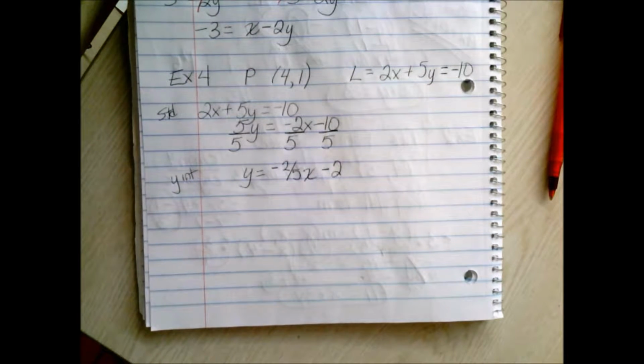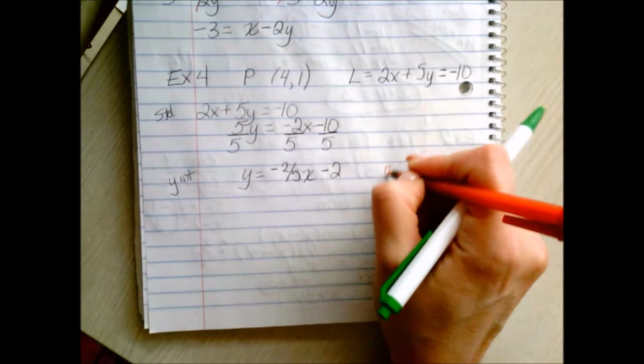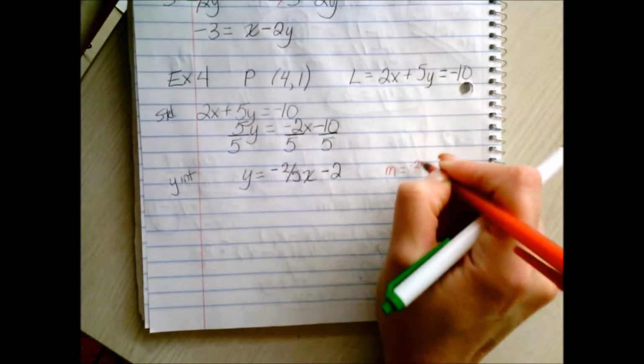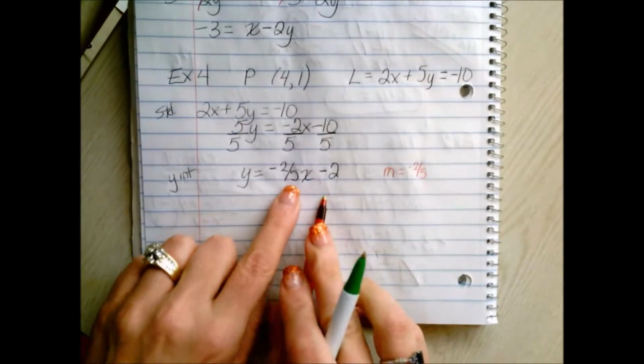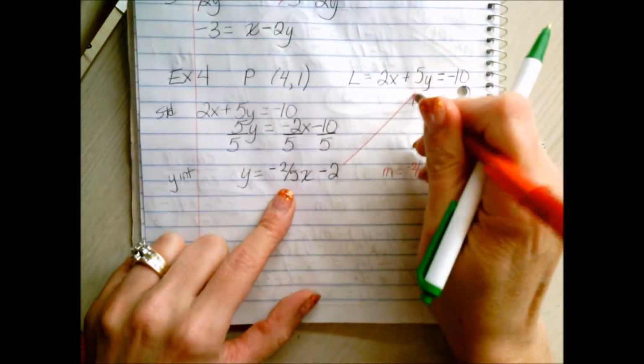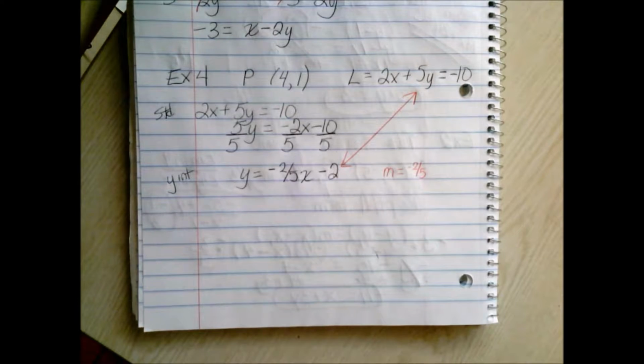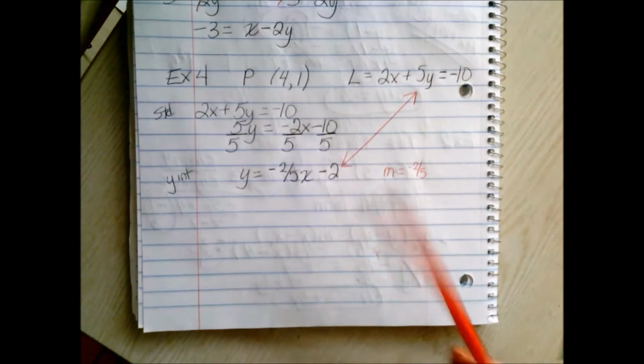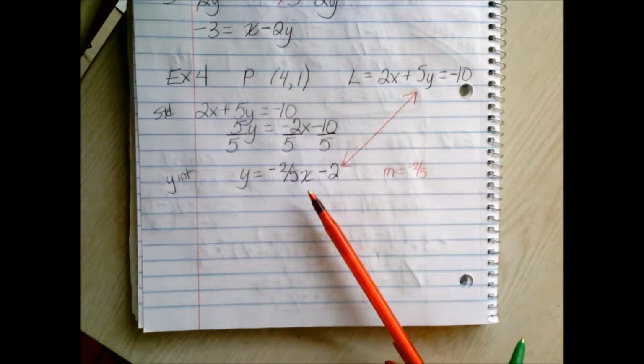Now there's a reason why I did that, and I'm going to show you why. So the slope is -2/5, of this line, which is the same as this line. These two are the exact same thing. This is standard form. This is y-intercept form.